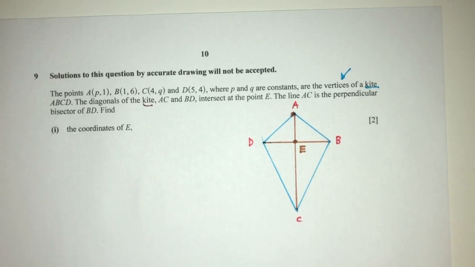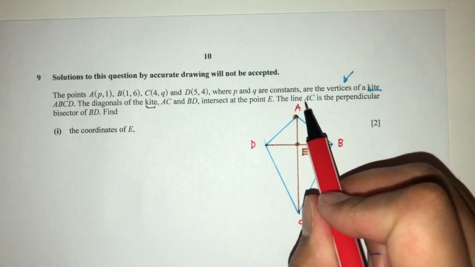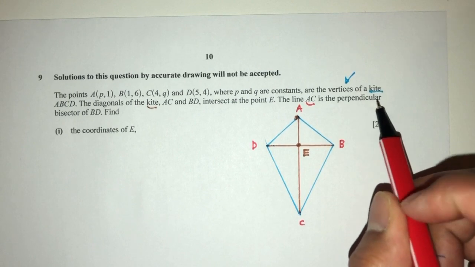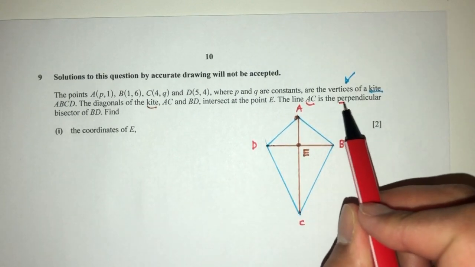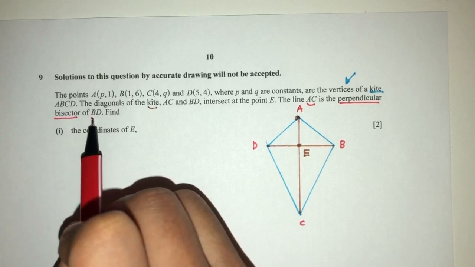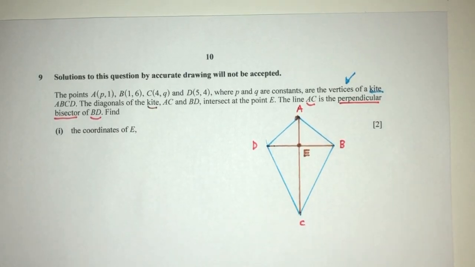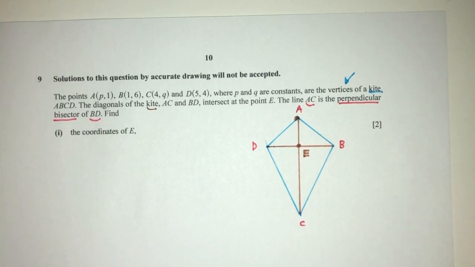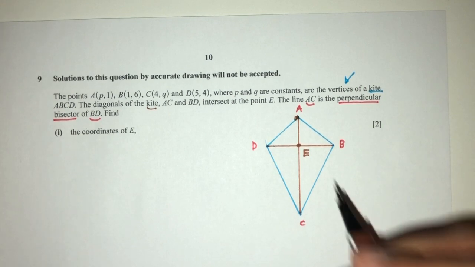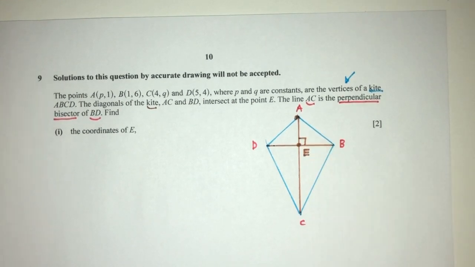Okay, good to know. And then we have the line AC. It is the perpendicular bisector of BD. So we have to understand the meaning of perpendicular bisector of BD. Basically AC is a line that goes through the midpoint of DB at an angle of 90 degrees. That's what it means. So that's the first thing we need to understand: what does it mean to be a perpendicular bisector?